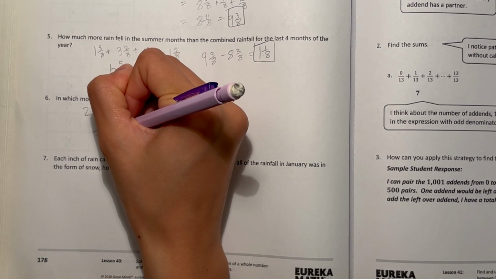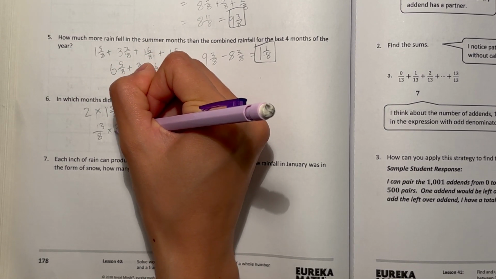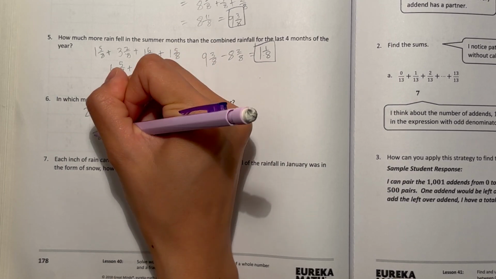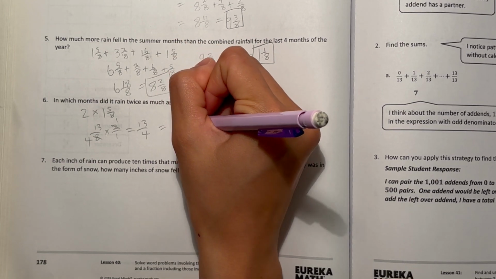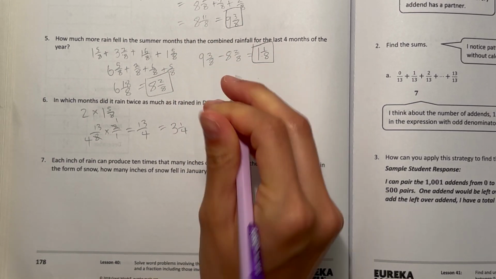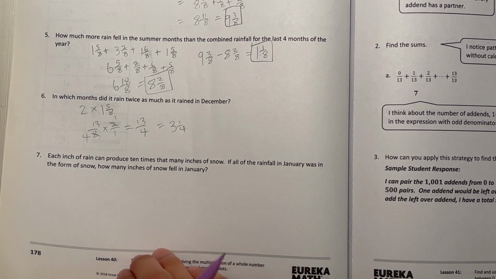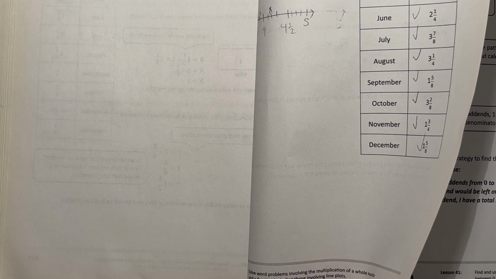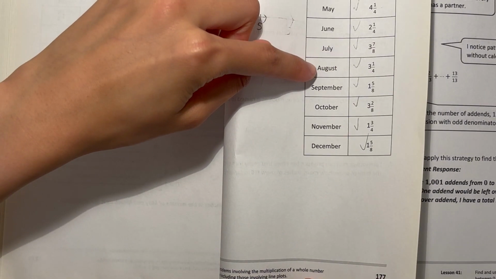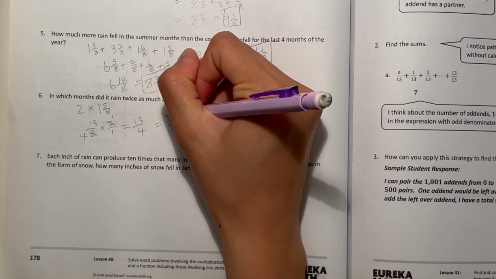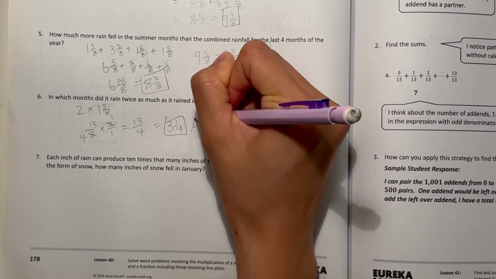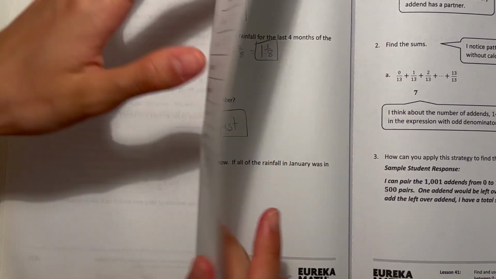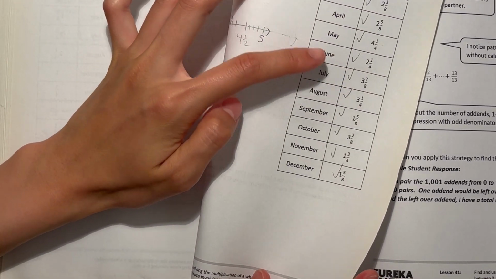That's 13 eighths times 2. This cancels out, so you get 13 fourths, which is 3 and 1/4. So what month had 3 and 1/4 inches of rain? Do you guys see it? August, 3 and 1/4. So that means it was August. Is there any other? Nope, just August.